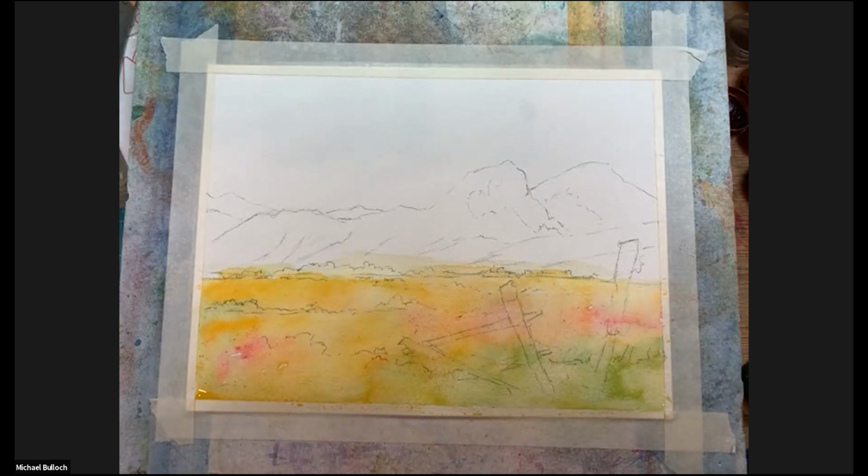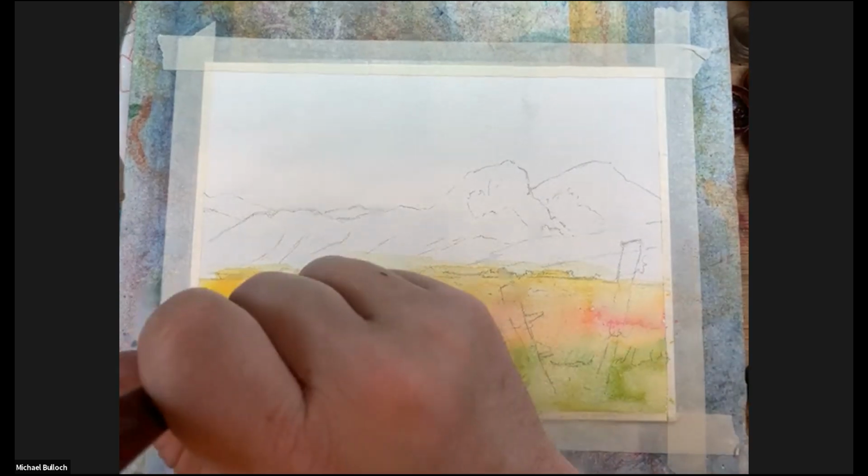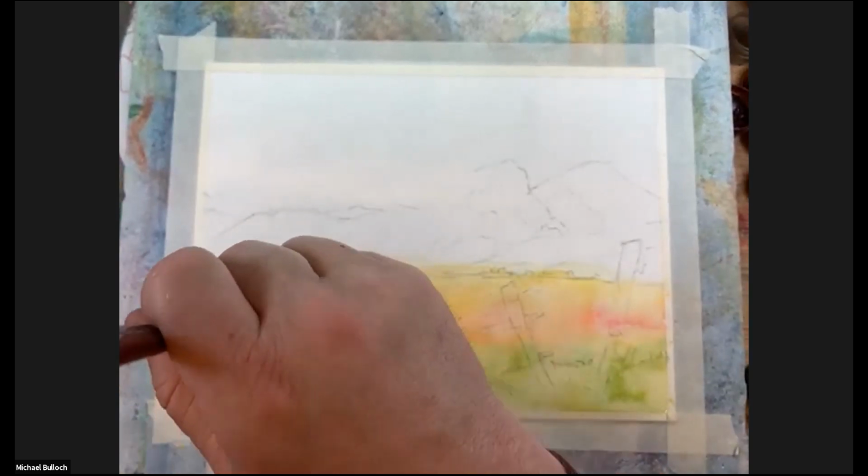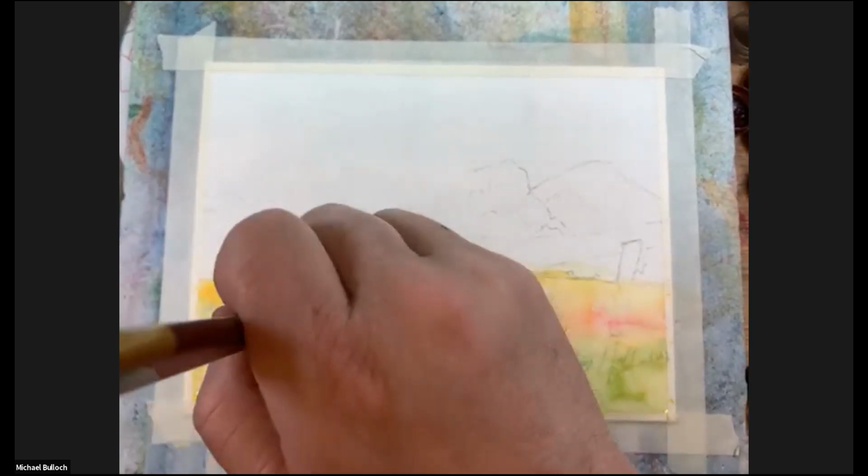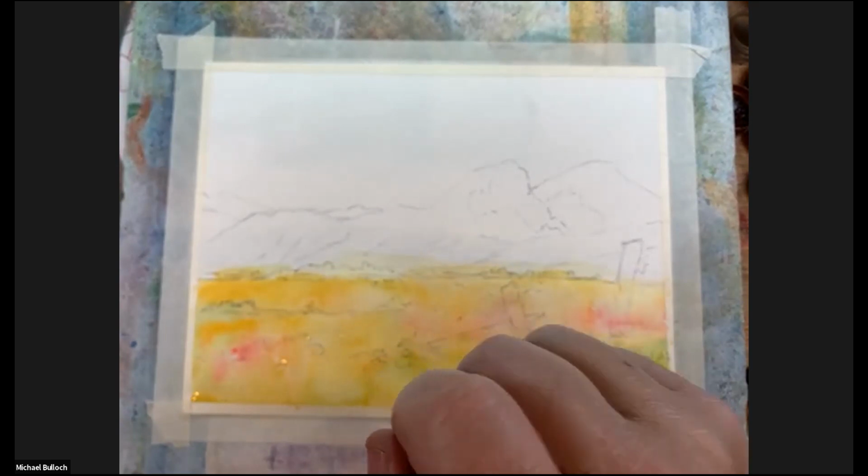I want to get it to dry just enough to where I can add a little water and it'll blossom a little better. So I don't want it completely dry, just dry enough.